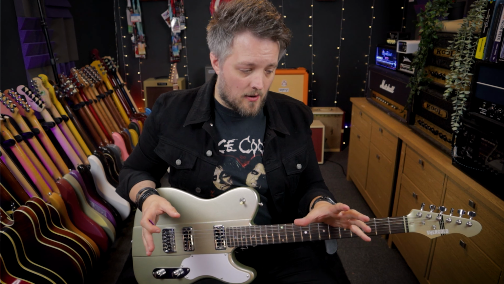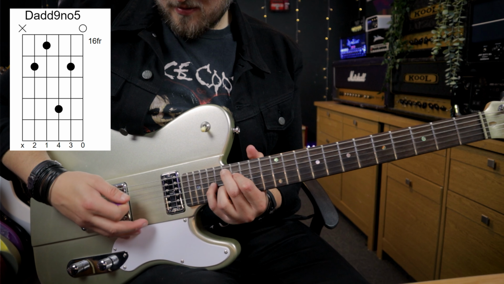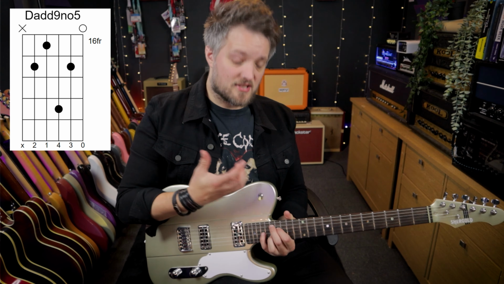But what makes this one so hard is the workspace that we're playing in. So we're actually playing it like this, all the way up here. So this is just a D add 9 chord, but we've just changed the voicing slightly. So instead of playing the D add 9 chord in the usual formation where we would play the flat 7, we're actually playing a double of the octaves.